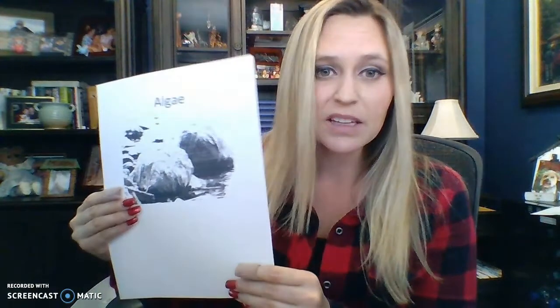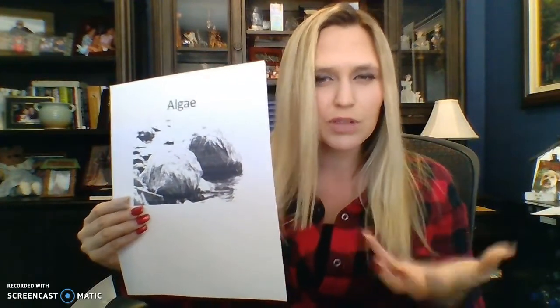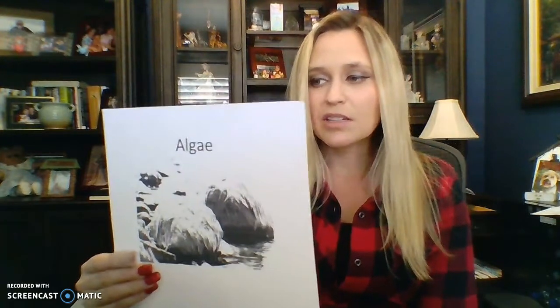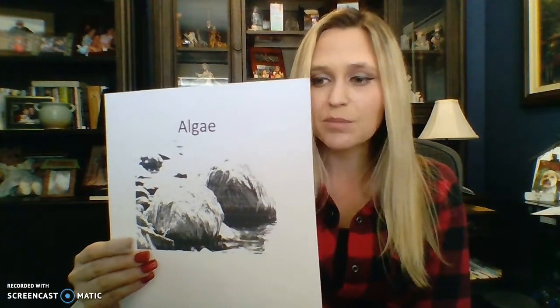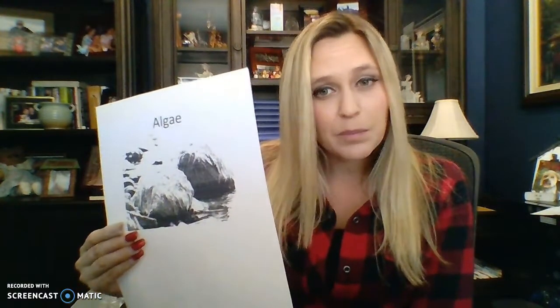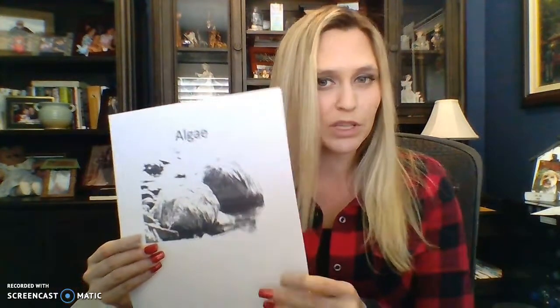And the third vocab term is algae. Now, if you've ever been boating, do you ever see the little green stuff that's on rocks or the green stuff that sticks to the bottom of boats? That's algae. So algae are a type of plant-like living things that make food from sunlight. They aren't technically plants, but they do get their food from sunlight, and they almost always live in the water, or they live just somewhere really damp and moist.